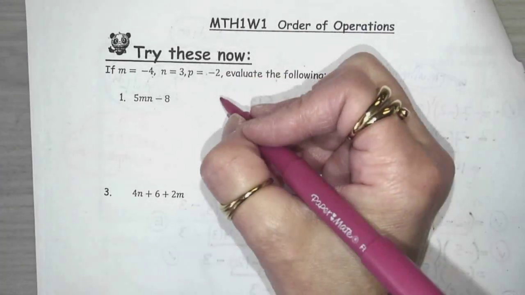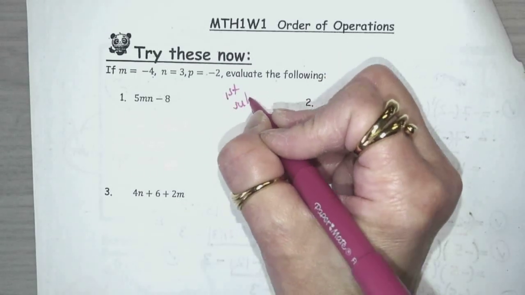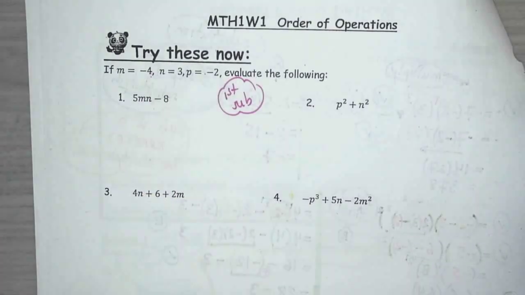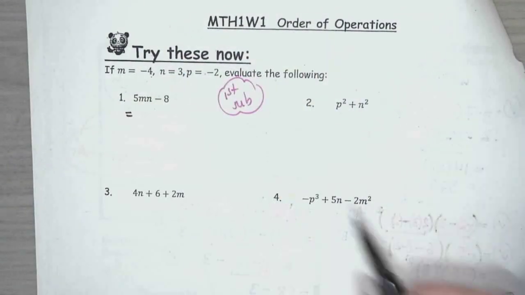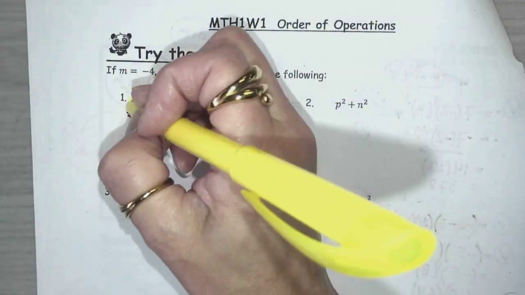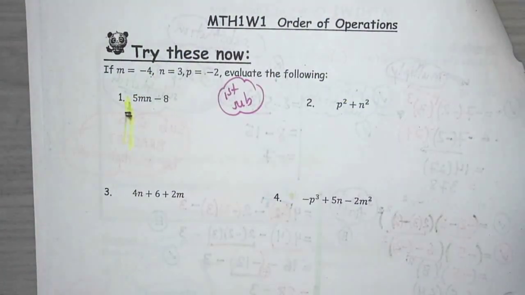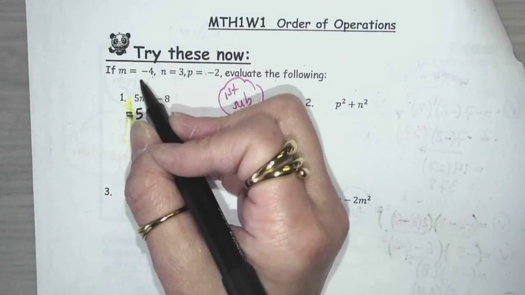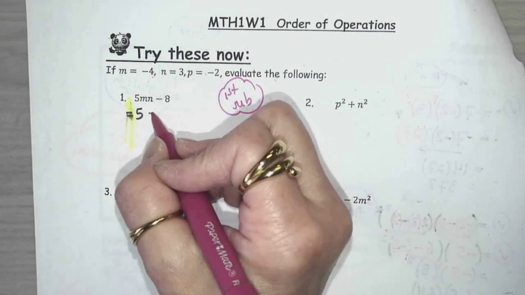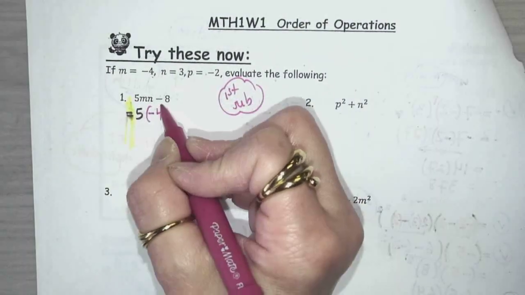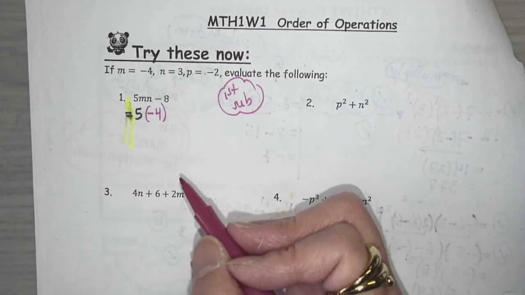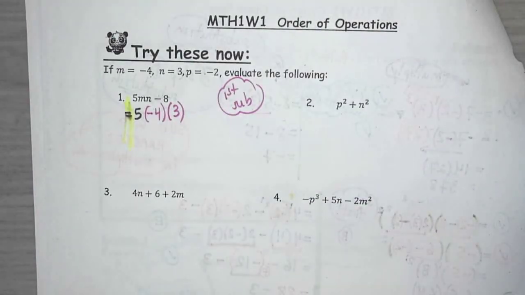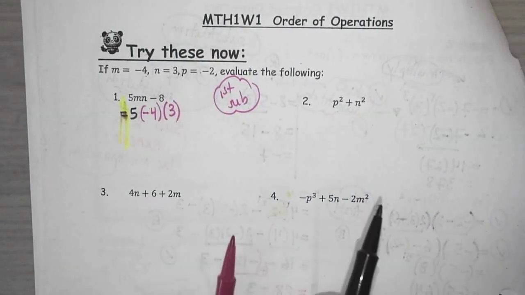You always show the first step is substitute in. So we're going to sub this in. Wherever I see m, I'm going to write the -4. So I want to put equals. So make sure you have all the equals and everything lined up along the side here, you're going to put equal signs. Okay, so equals 5. M is -4. So you can't just put -4. That makes no sense. It's times -4, which is a multiplication bracket. Times n, so it'll be times n. And then -8, which has not been substituted in.